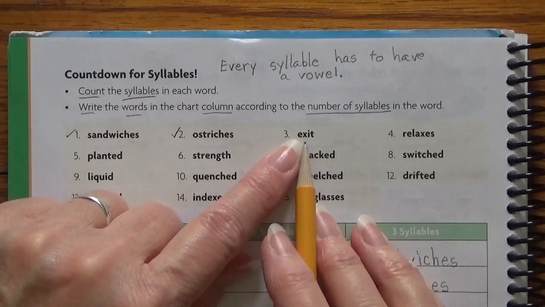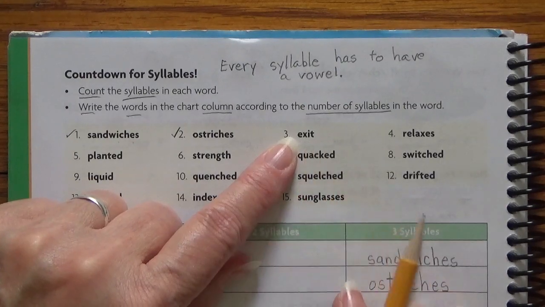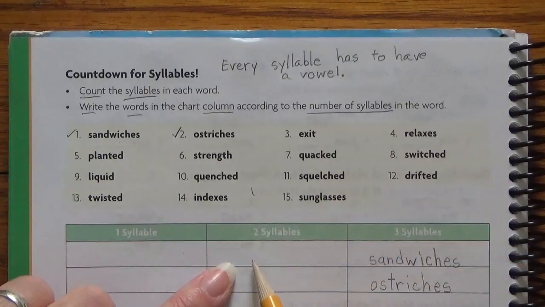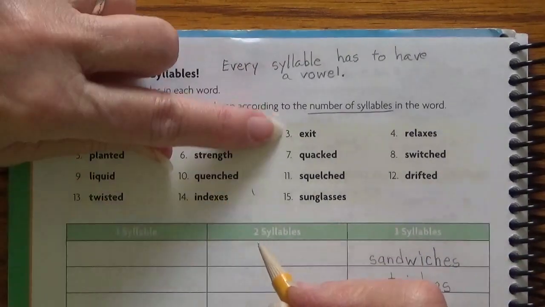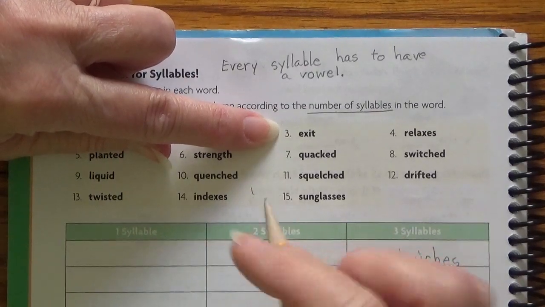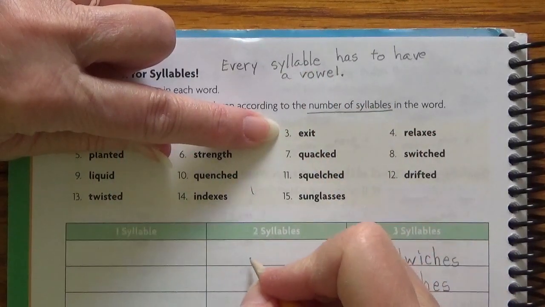We're going to do one more. Exit. It's got 2. They're separated, so I'm thinking 2. Exit. Yep, 2 syllables. So I'm going to write it right here. So exit. See it, say it, hear it, spell it. Feed your brain 4 ways. It's important. All right.